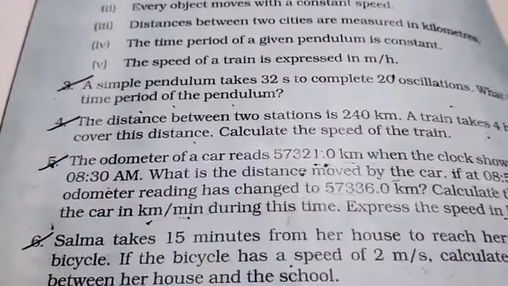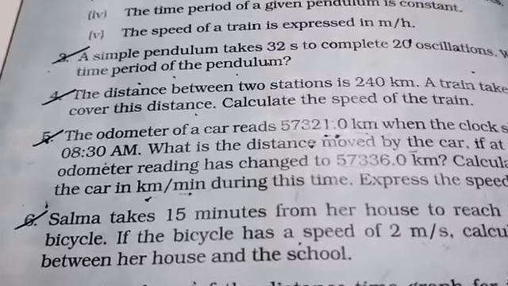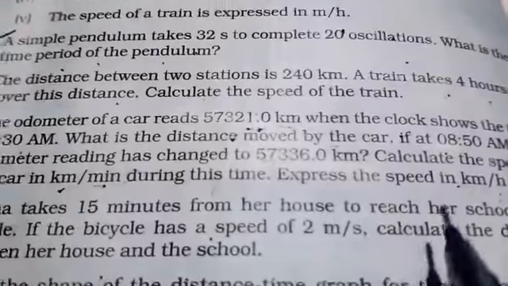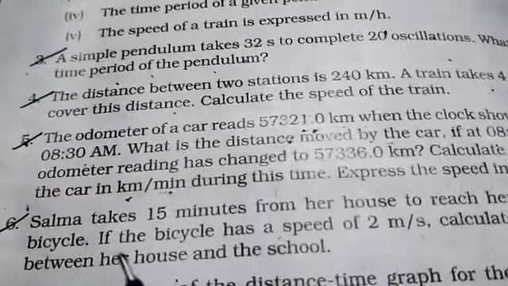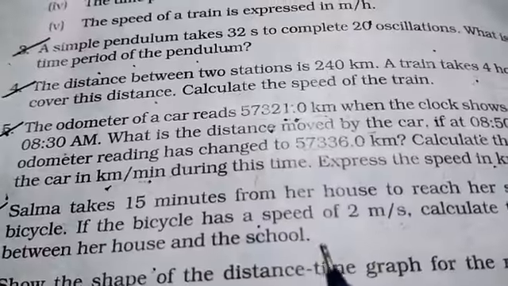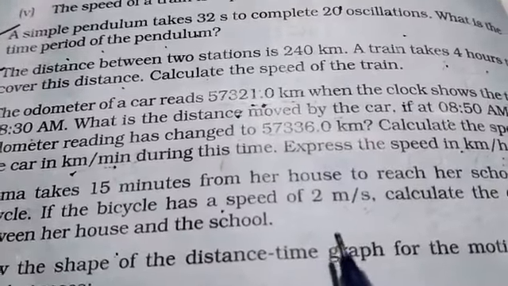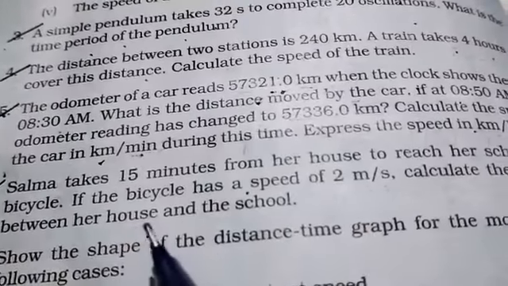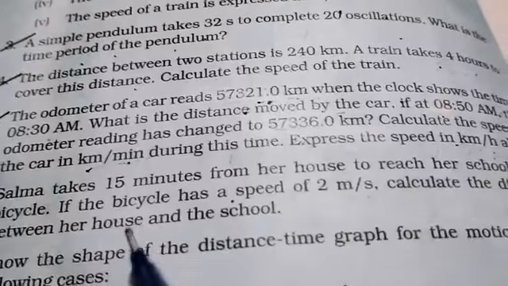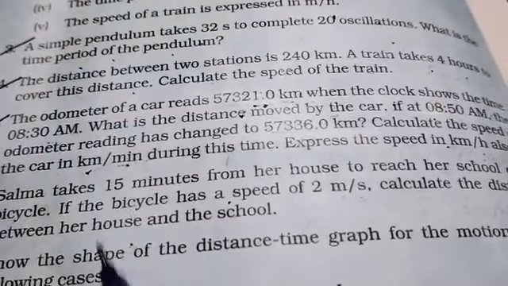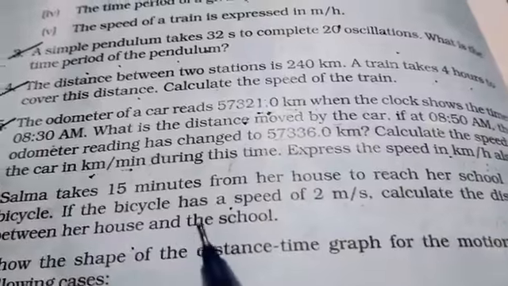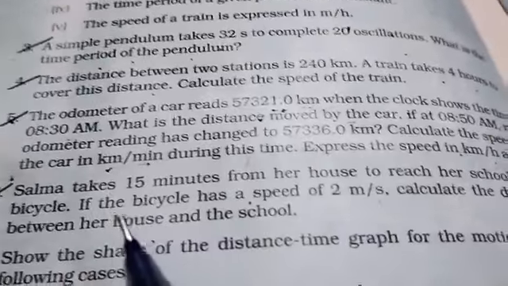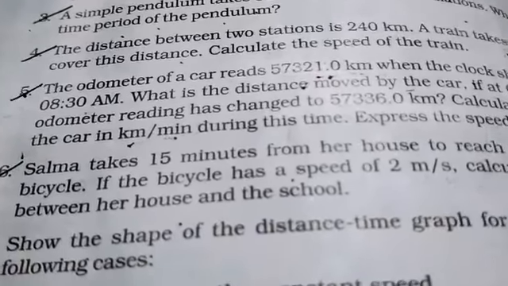So let's see our question number 6. What is our question number 6? Salma takes 15 minutes from her house to reach her school on the bicycle. If the bicycle has a speed of 2 minutes per second, then calculate the distance between her house and the school. So we have to calculate the distance from Salma's home to the school. How many kilometers is it? We have to find that, right? So we will do the solution for this sum.